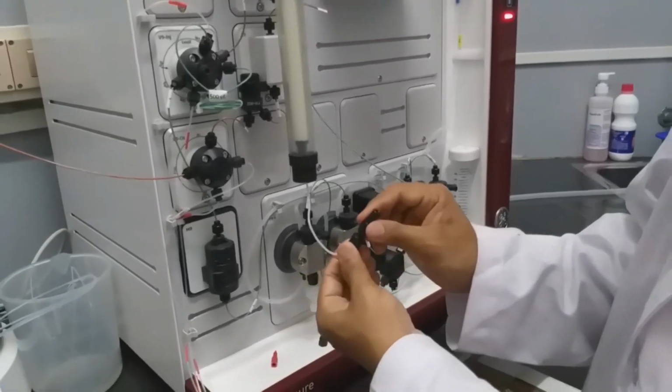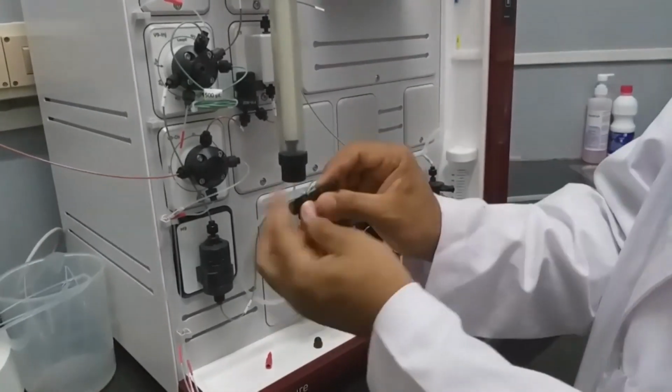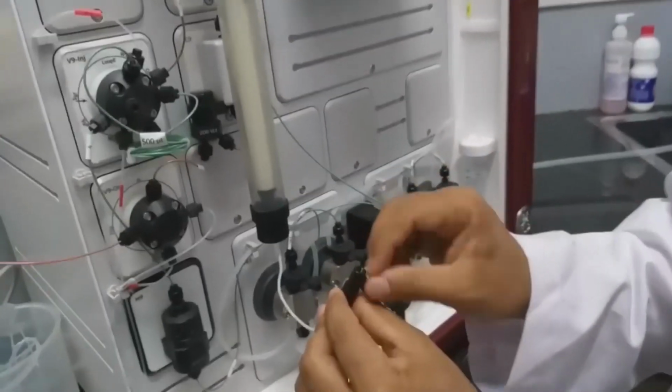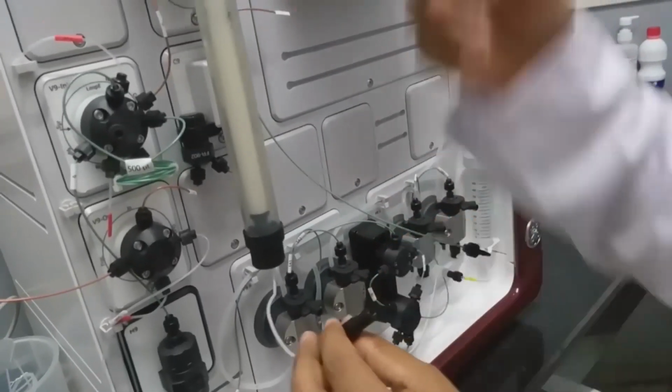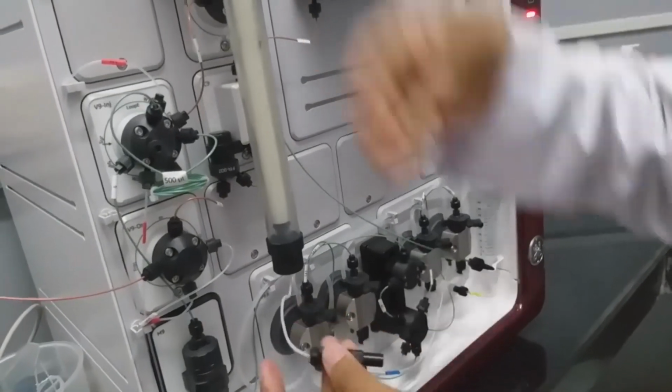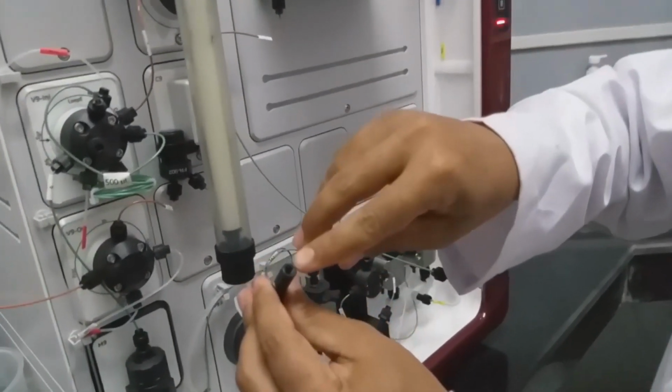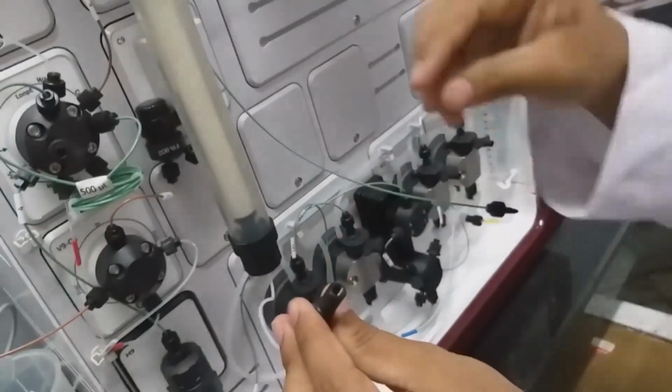So here, this is the bottom portion. You can see the buffer here if the buffer is passing through the column. As we can see, there is a fill up of water in this.